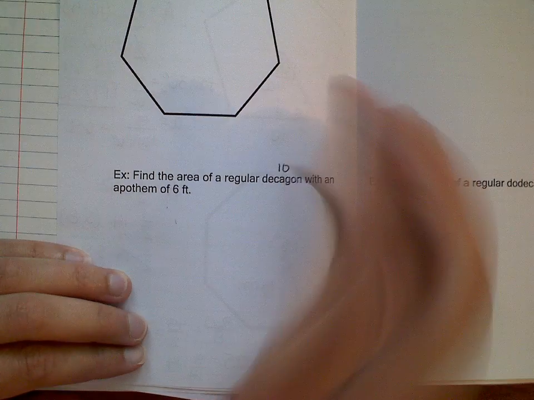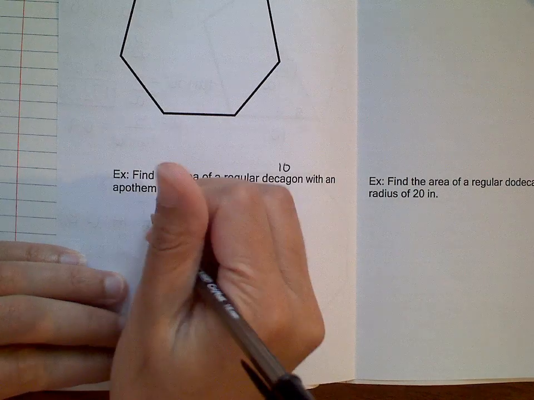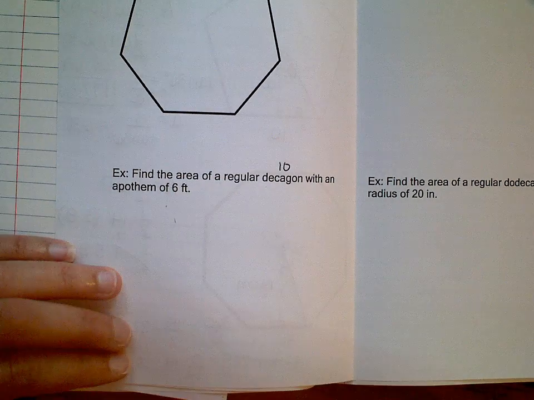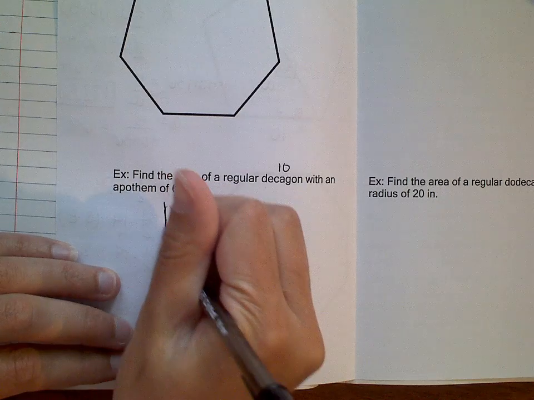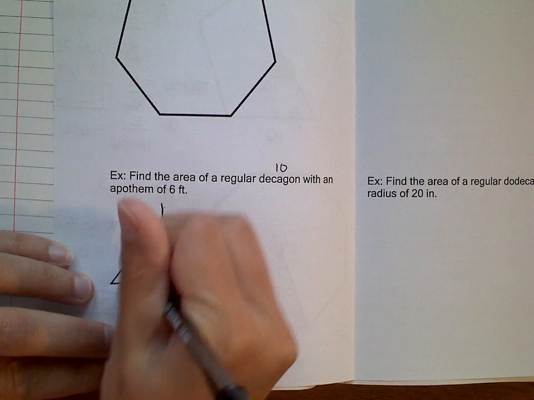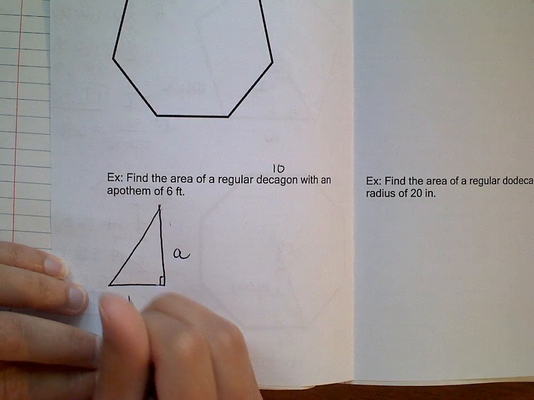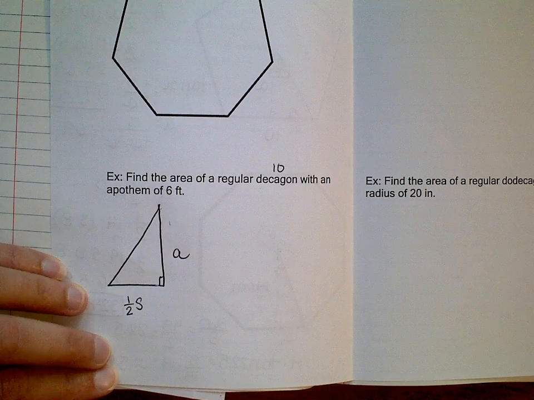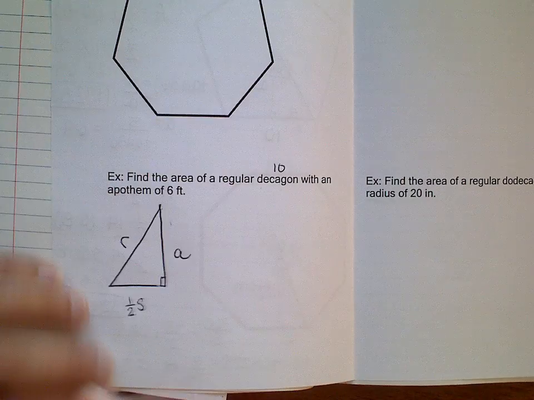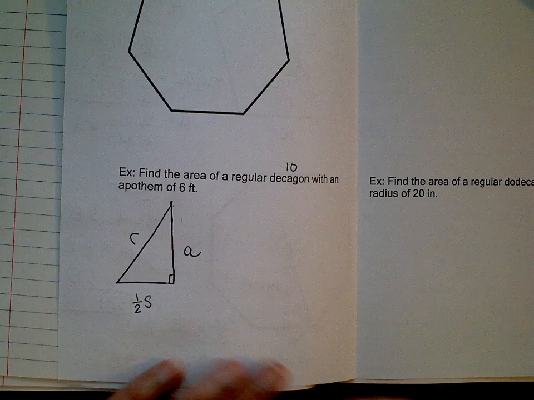A decagon is a 10-sided figure with an apothem of 6. I don't need to draw the decagon. I just need that right triangle that has your apothem on one side and half the side on the other, and then this is your radius. Always, always, always, it's based on that triangle.